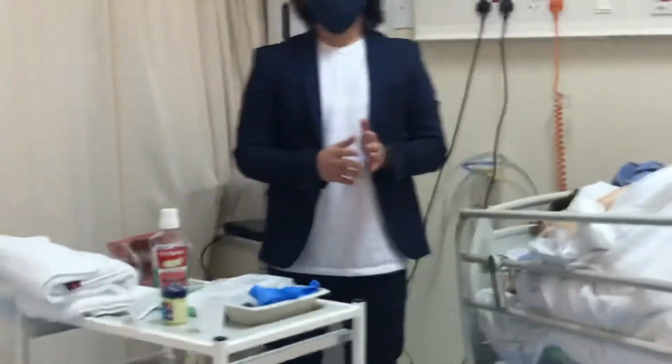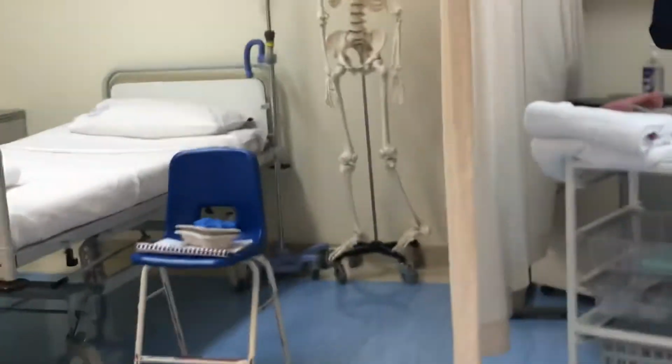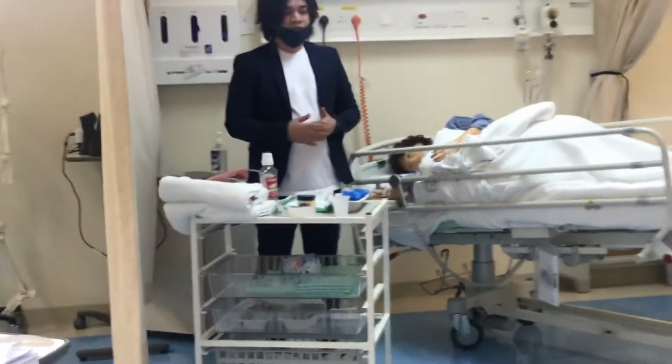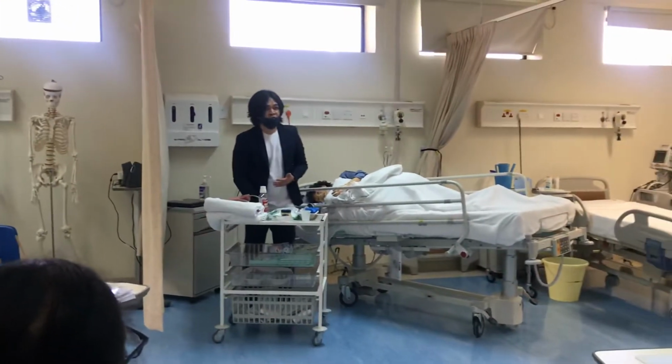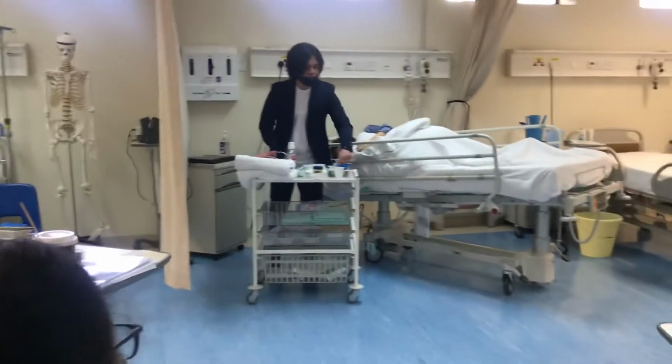Okay, after you position the patient, you can now put on your gloves. Okay? This is a clean procedure. This is not a sterile procedure, so you can put on the gloves now.